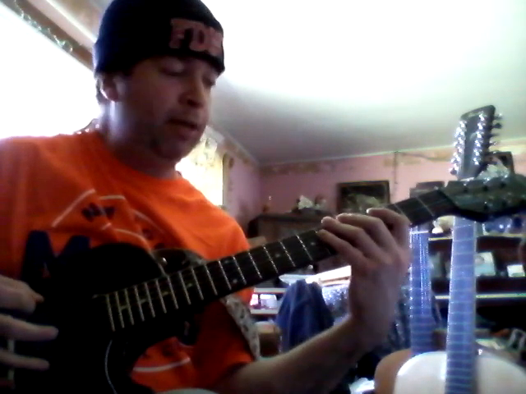Next is the diminished scale, which is an alternating series of whole steps and half steps. For instance, going back to G as our root note here.